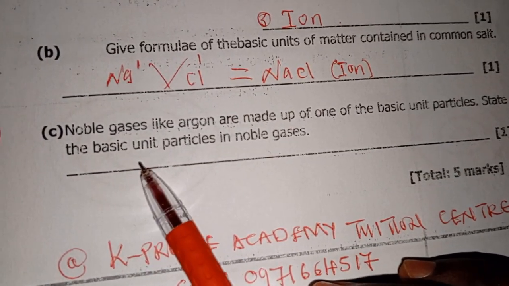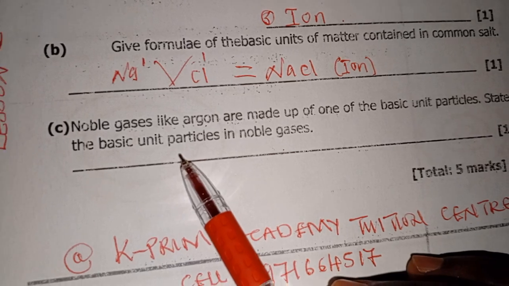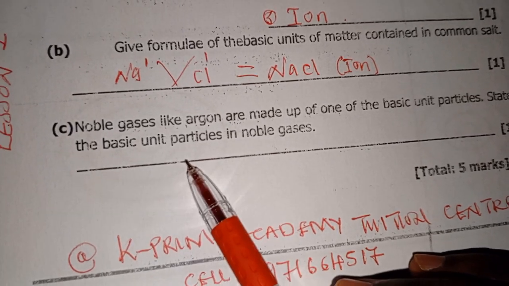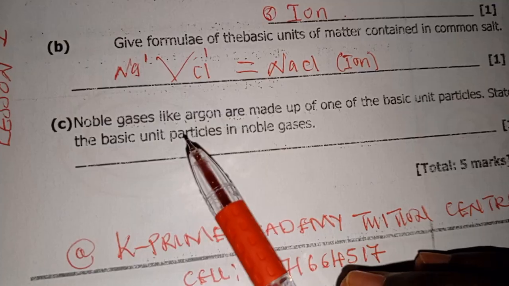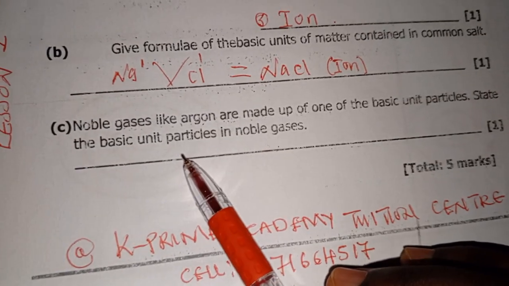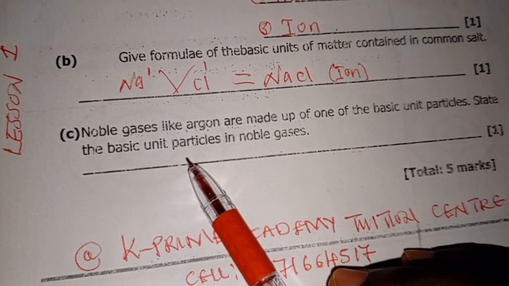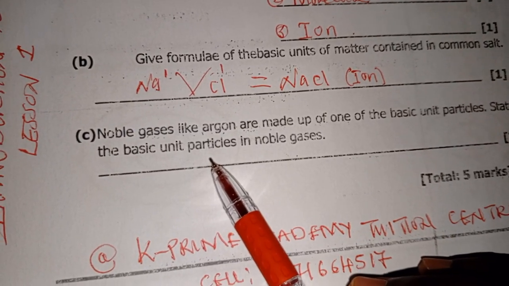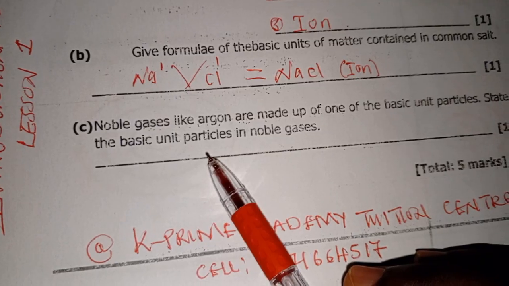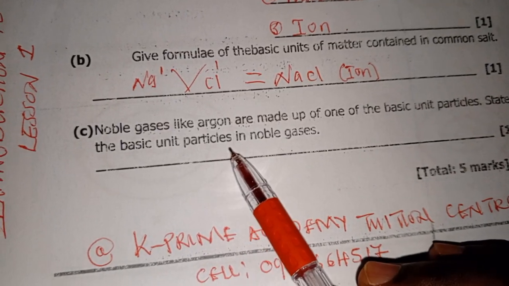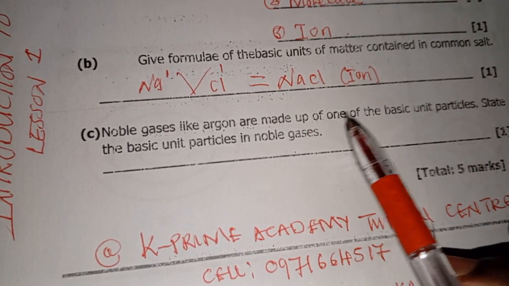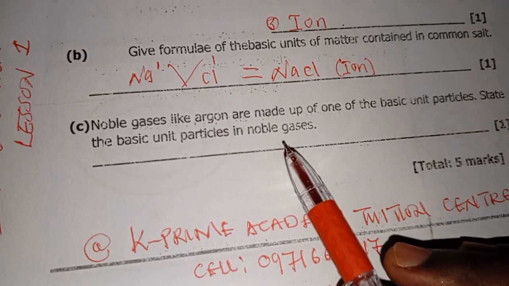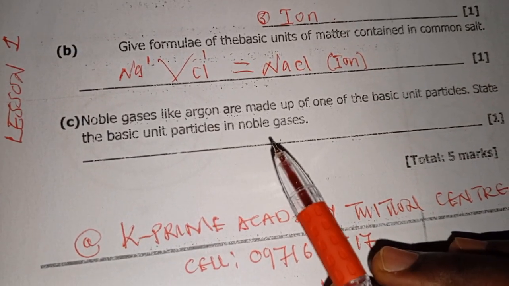They do not take part in any chemical reaction because they are fully loaded. They have a full outermost electron number, from the first member with 2 electrons in the outermost shell up to the last member, which has 8.